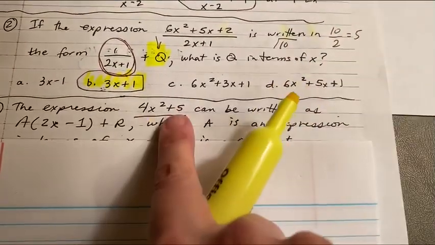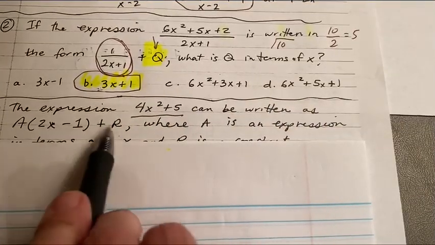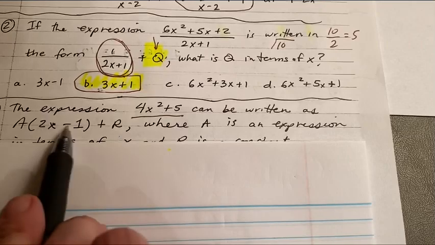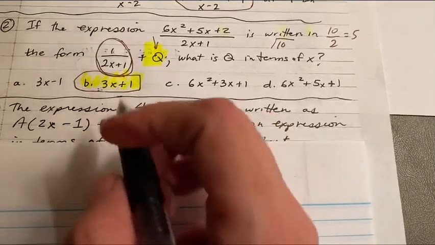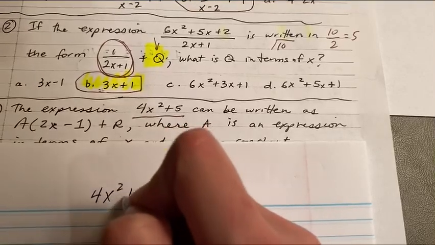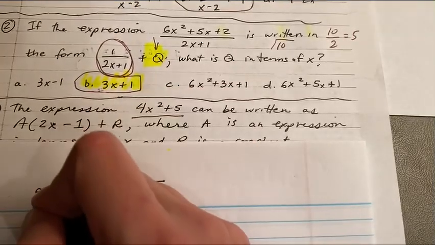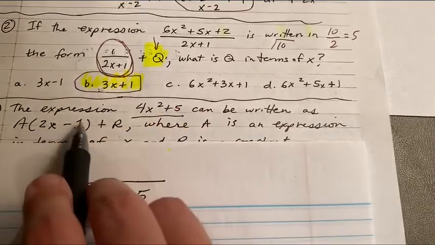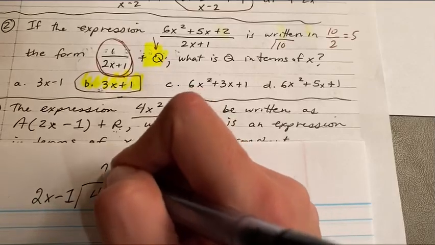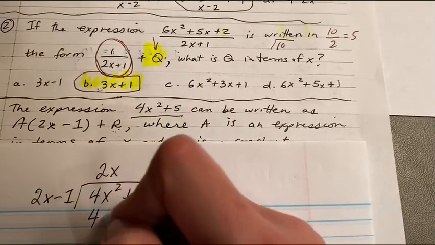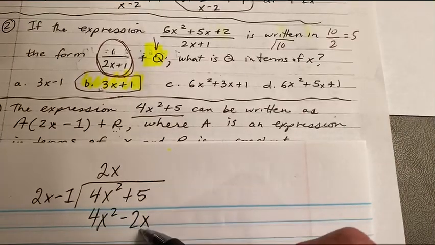The expression can be written as this. Okay, so we said this a minute ago. We can rewrite it in this way, and I showed you the 2 ways to write that. So this would be the same as saying 4x squared plus 5. What if I divided it by this term? Would I get a remainder? Okay, so let's do that. I get 2 times x would be 4x squared minus 2x. And now we see these are like terms, but those aren't.